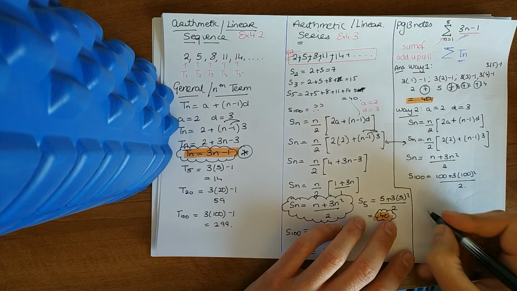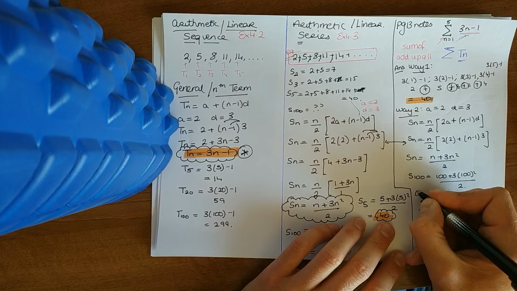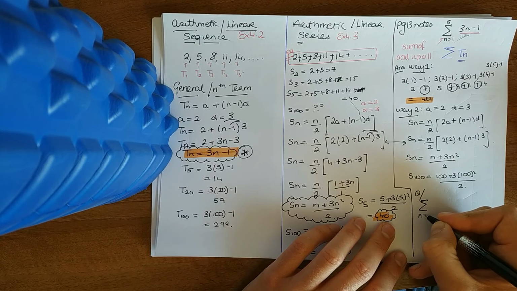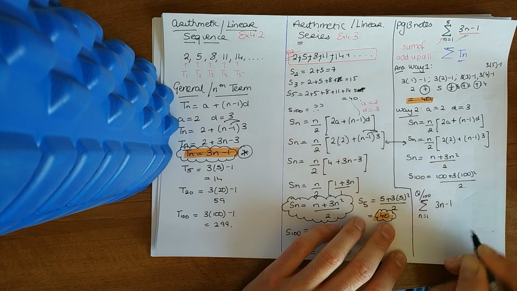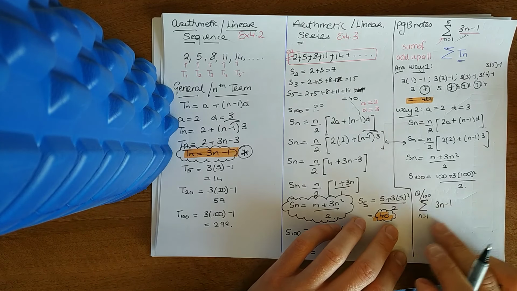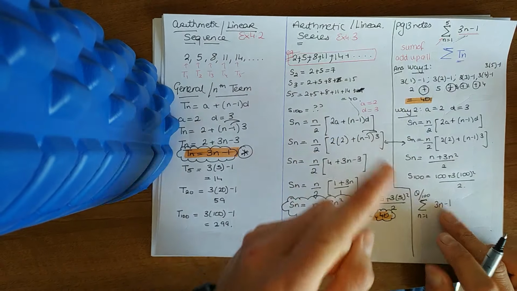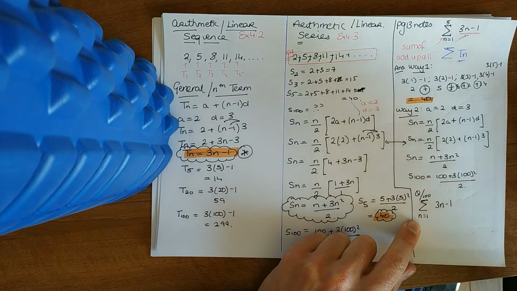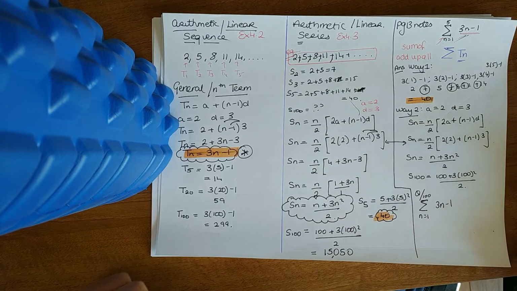And the way they'd write that, using your sigma notation, they'd ask you to do this. This would be the question. N is equal to 1, all the way up to 100 of your 3n minus 1. So if they ask you that, you write out the first few terms to get your A and your D. And since this means sum or add together, you're going to have to do your SN. So it's a combination of all of them.